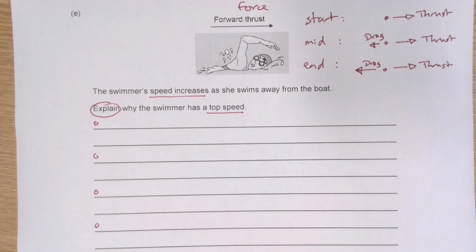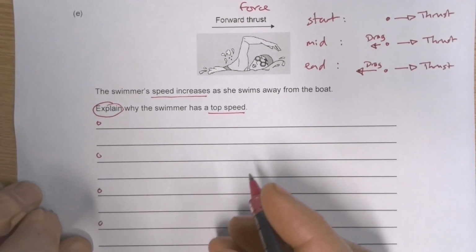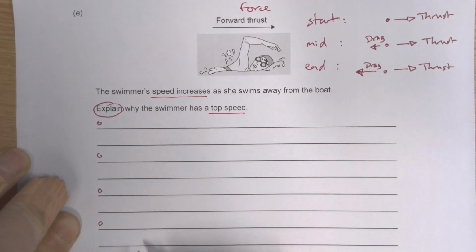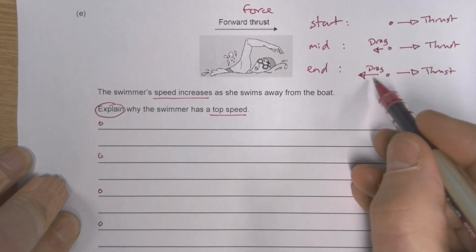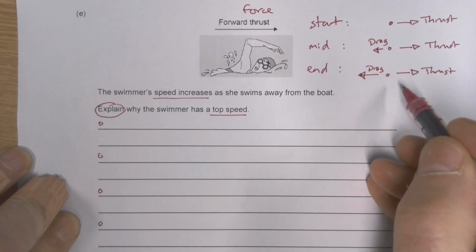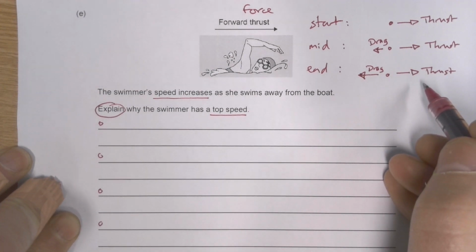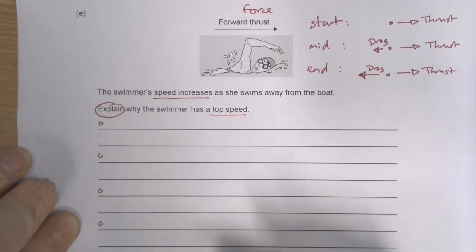Okay, so the first thing we need to say is as the swimmer starts swimming, so we've got 5 things to say. We've got to describe what happens here. And eventually these two equal each other. That equals that, and at that point you're at top speed. So it's an explain question why they've got a top speed.